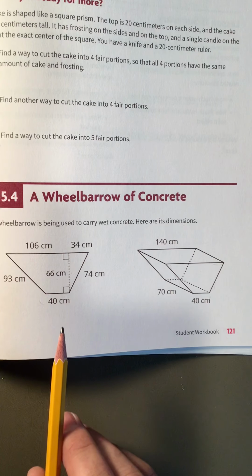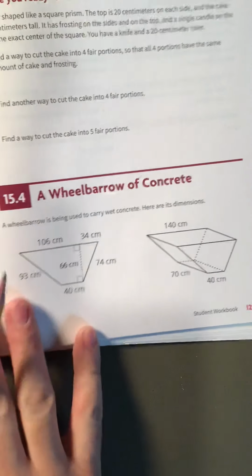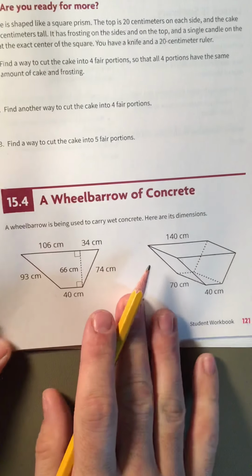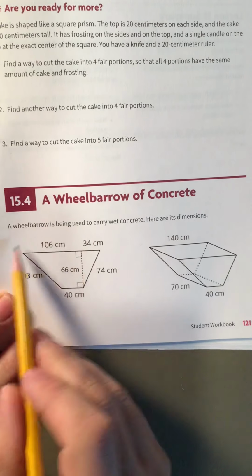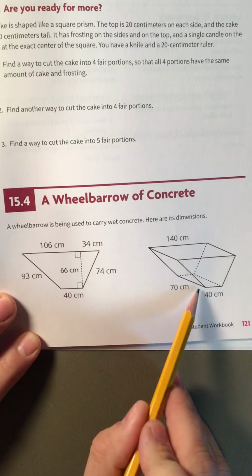Okay, so remember the first question was asking for volume. So we got to get the volume of this shape. Remember, volume is area of the base times the height. So here's our base. We got to get the area of this. Area of this times the height, which would be 70.